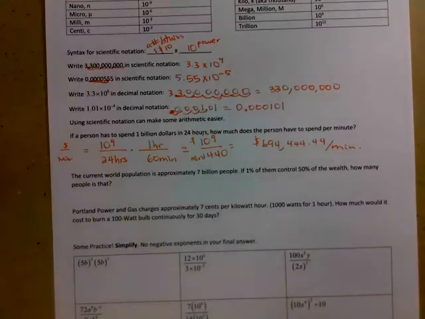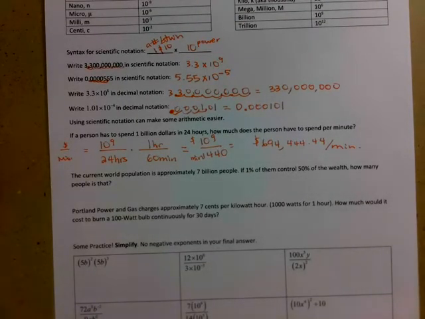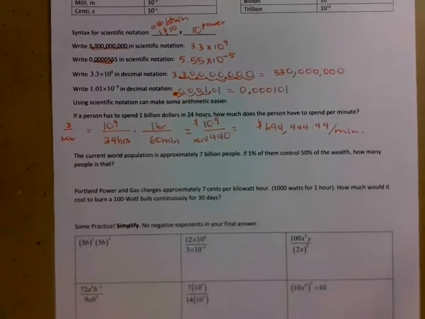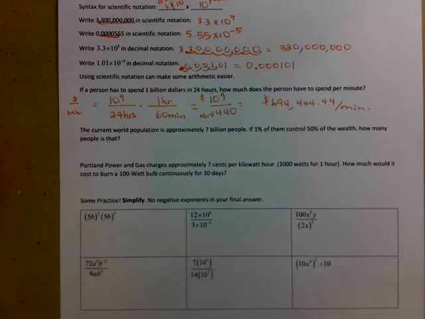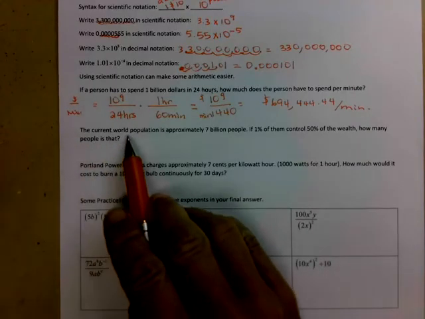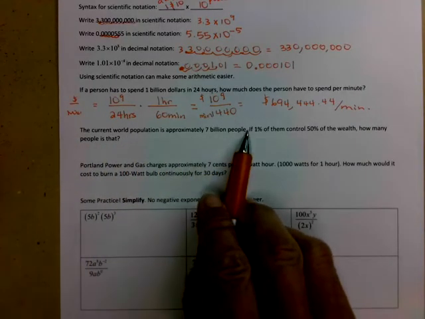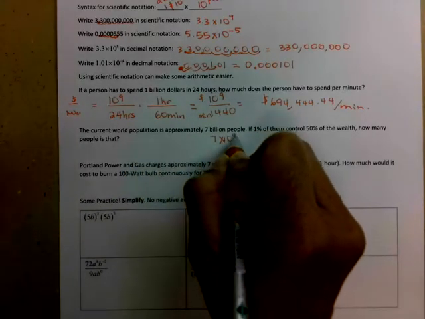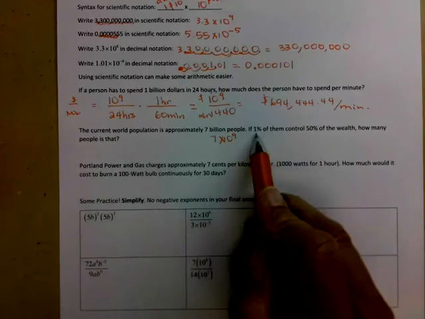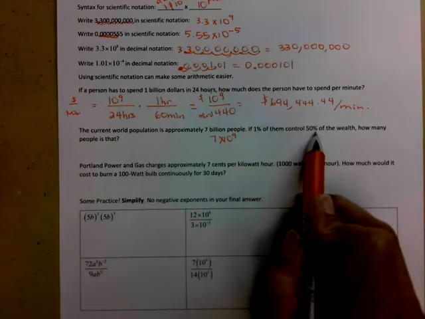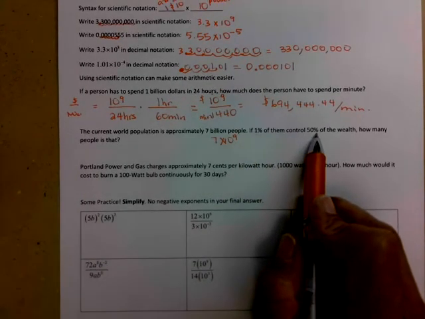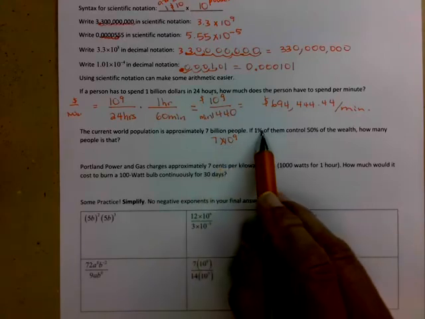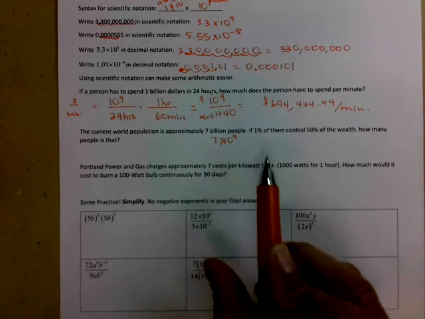Okay, so why was that easier? Maybe, well, just trying to punch in $1 billion, keeping track of all of your zeros to make sure you had enough, that can be kind of confusing. So that's why. So the current world population is approximately 7 billion people. So again, 7 billion is 7 times 10 to the 9th. If 1% of them control 50% of the wealth, how many people is that? So what is 1% of 7 billion?